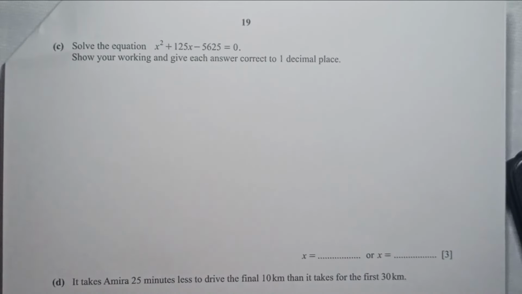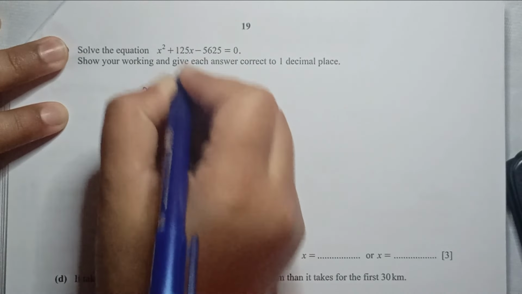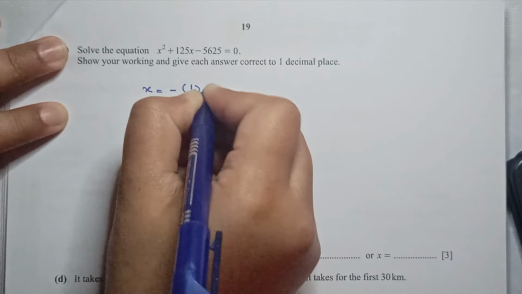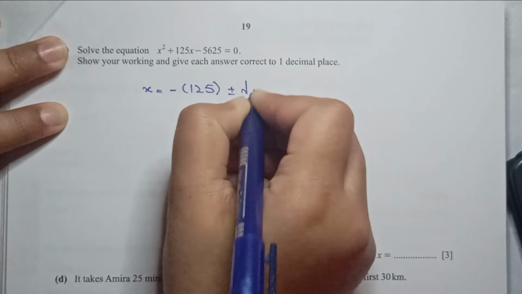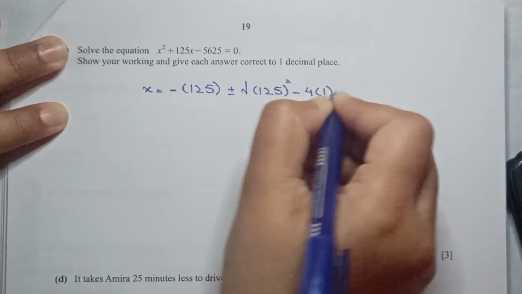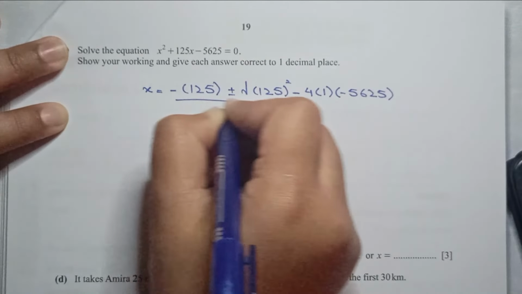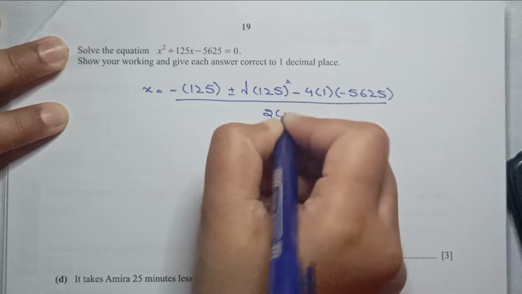Now for the C part, solve the equation, show your working, and give each answer correct to one decimal place. As we have been given a quadratic equation, we can solve it by using the quadratic formula. So let me substitute the values. x would be equal to negative b. So b is 125. Plus minus square root of b square, 125 square, minus 4 times a times c, and then dividing by 2 times a, where a is 1, right?